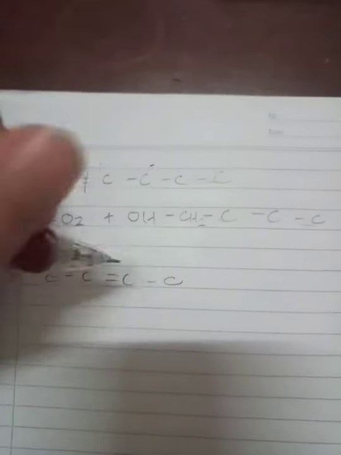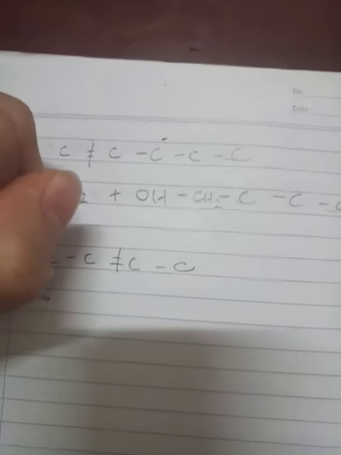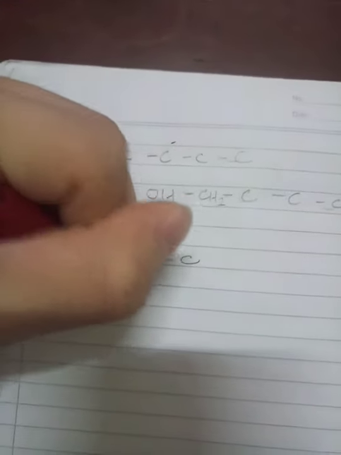Okay, so we're gonna break it again, as usual. Since this is not 1 but 2, we don't write CO2, but we write it like this. We add an OH because here, obviously, we aren't. And once the bond breaks, we add another OH.